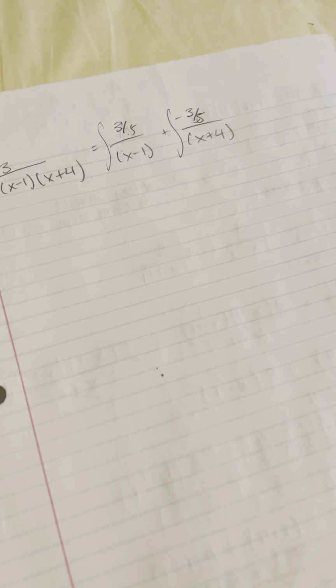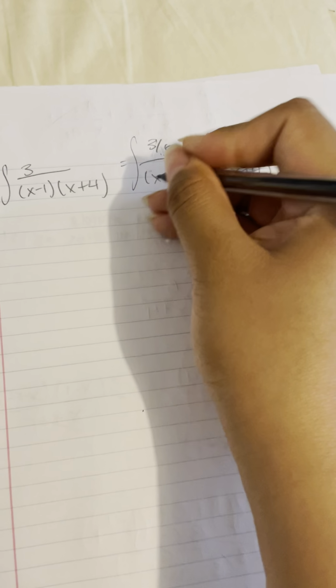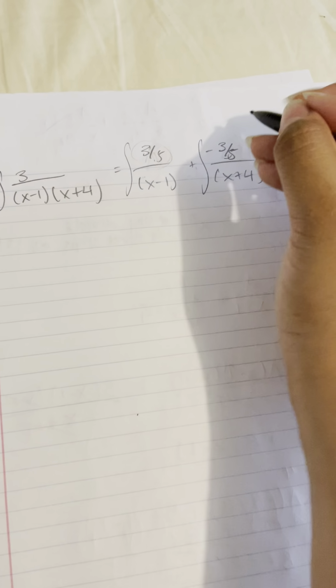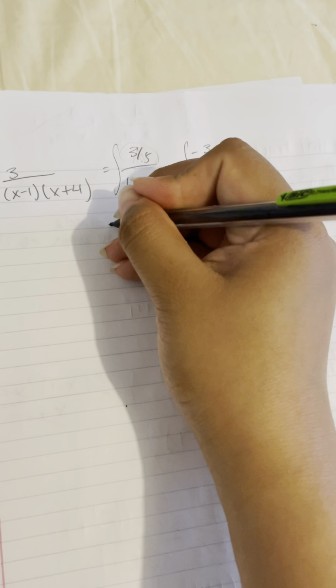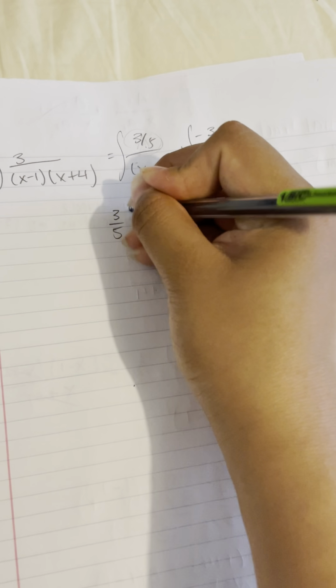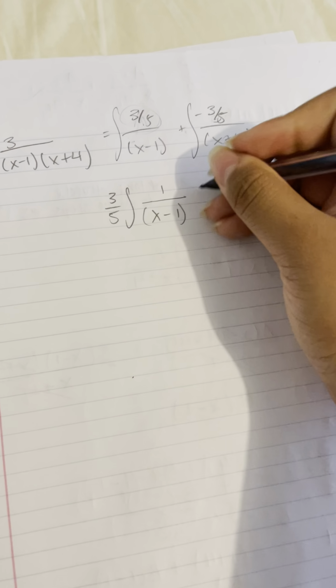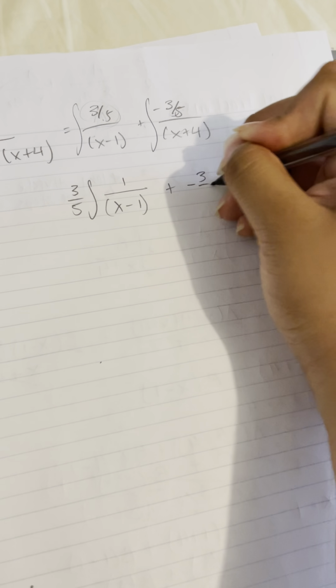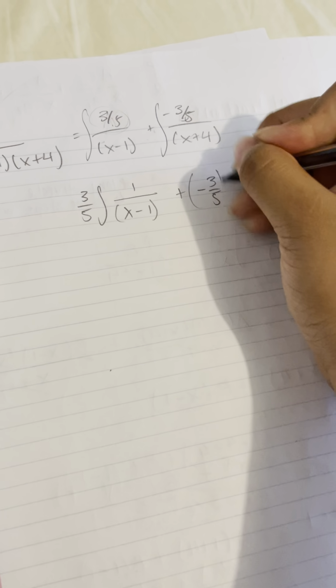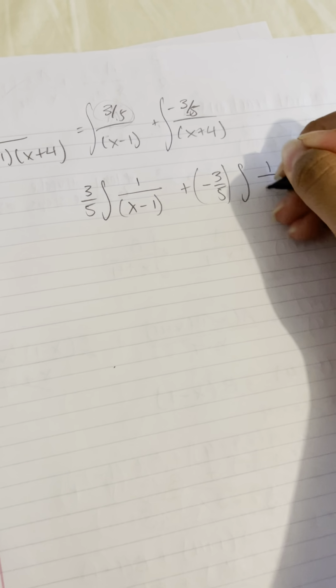This is easier to solve than the first one. To solve these, I always put the constant outside the integral. So it will be 3 over 5 integral of 1 over x minus 1 plus negative 3 over 5 integral of 1 over x plus 4.